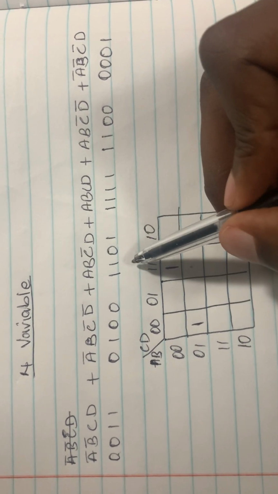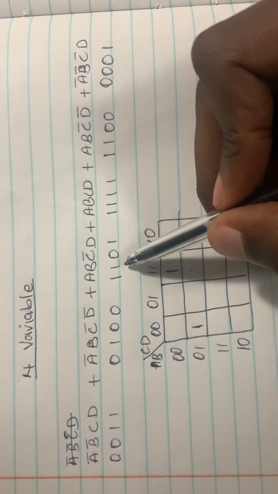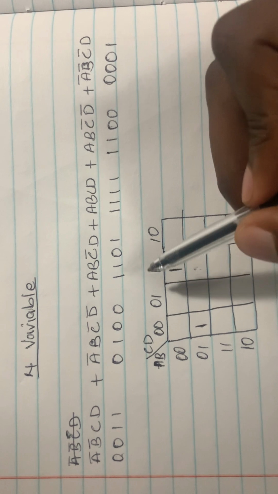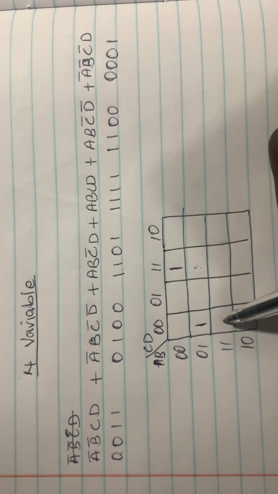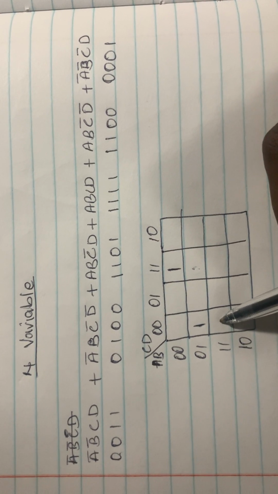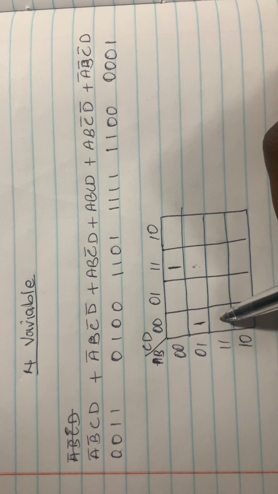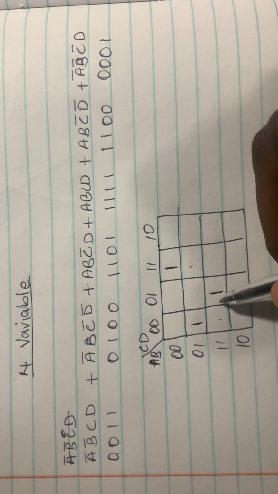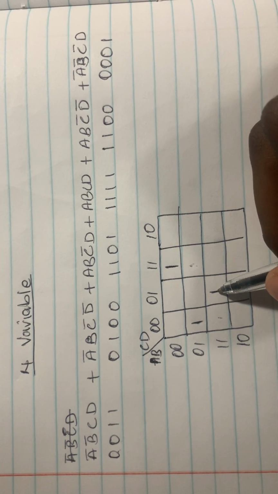If we proceed, then we are looking at AB 1 1, but now CD is 0 1. It is this space. Okay, AB is 1 1, but now CD is 0 1.